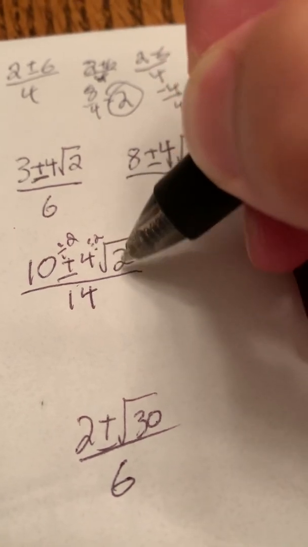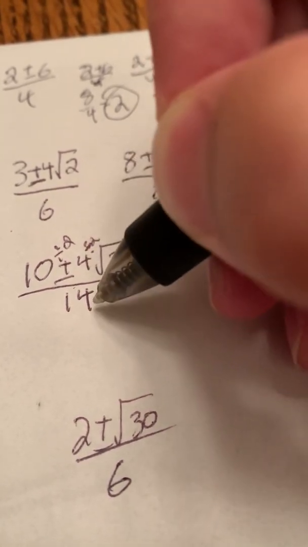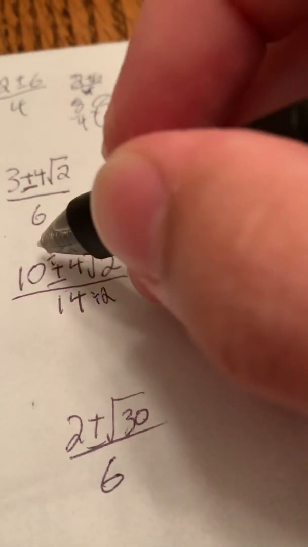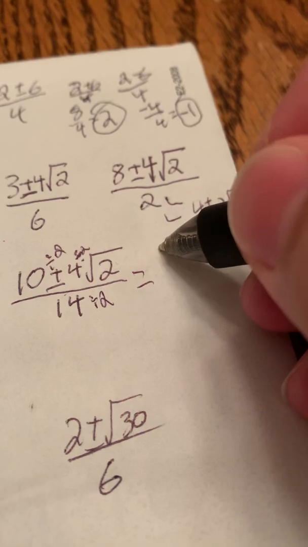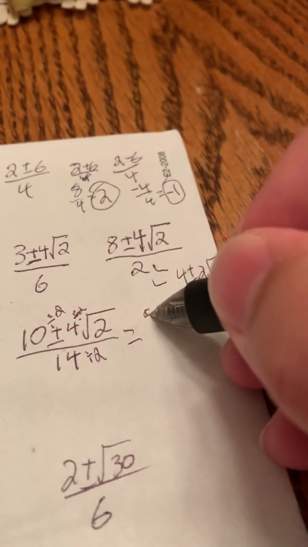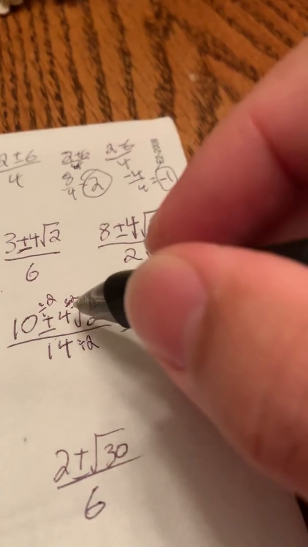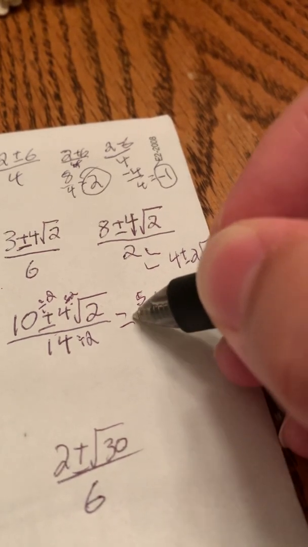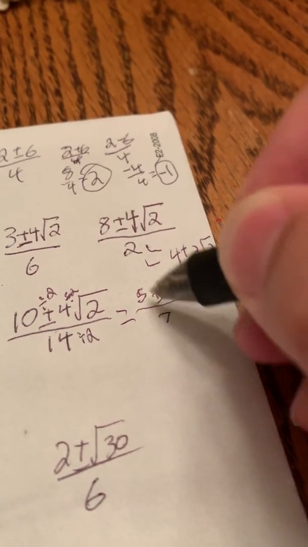Again, I'm not dealing with the 2 underneath the square root, so we're not dealing with that. And then 14 divided by 2. So this would give me 10 divided by 2 is 5, plus or minus the 4 divided by 2, that would still give me 2 square root 2. And 14 divided by 2 is 7.